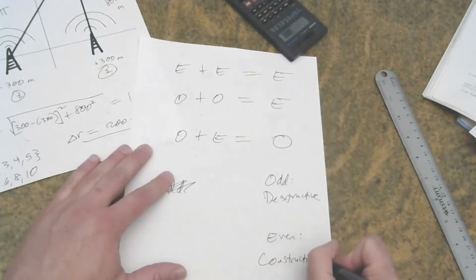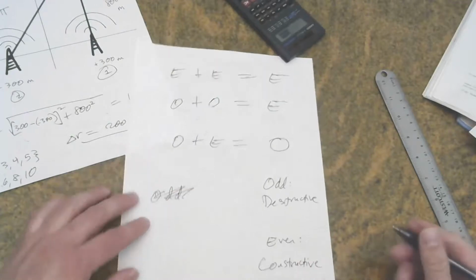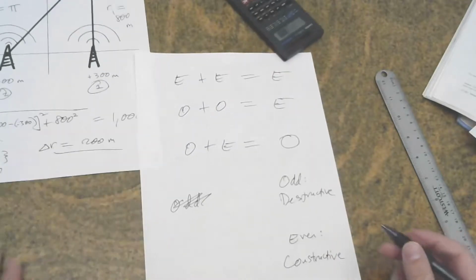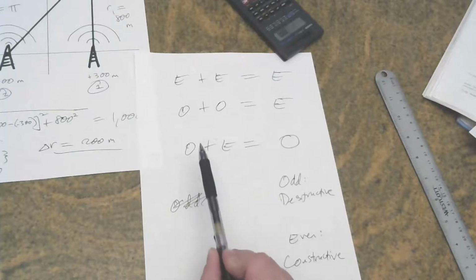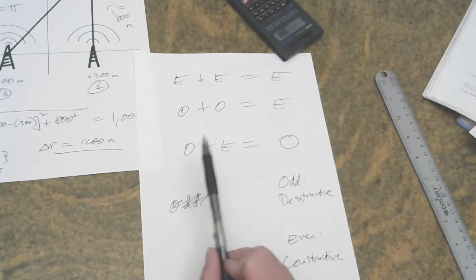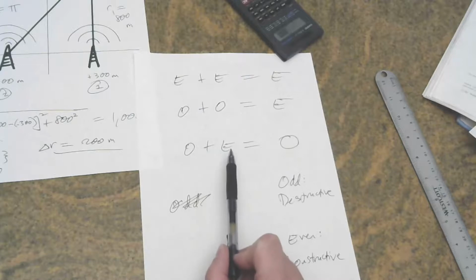Huh. All of these problems can really be solved that way. When I'm saying odd number, I'm talking about an odd multiple of pi. So you're adding a phase shift contribution from the path length difference and also one from the inherent phase difference.